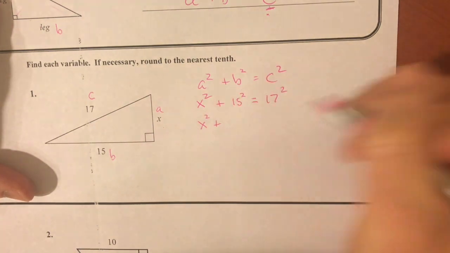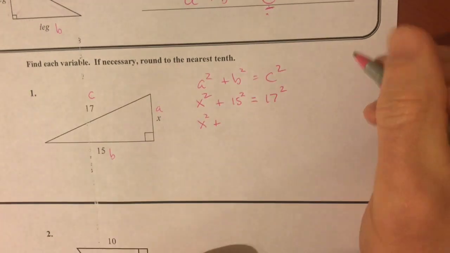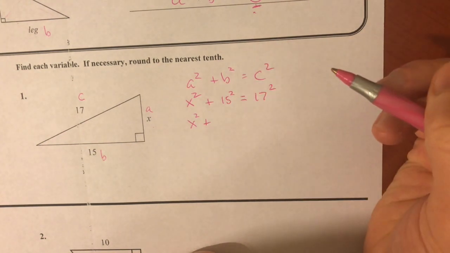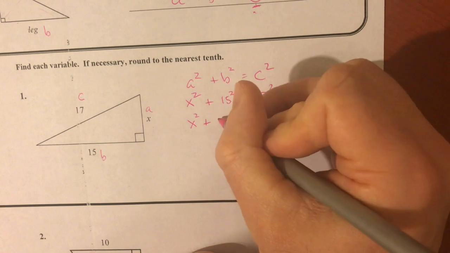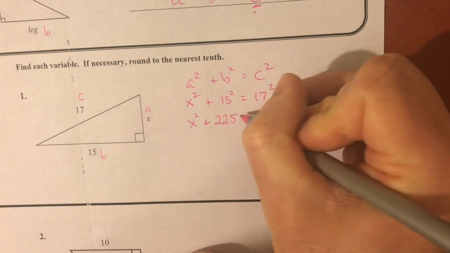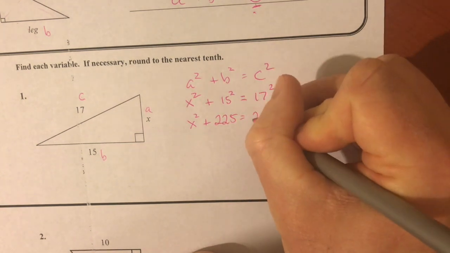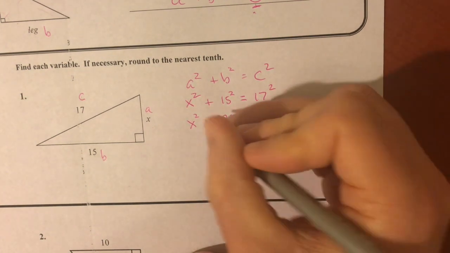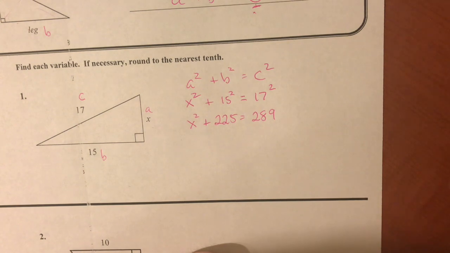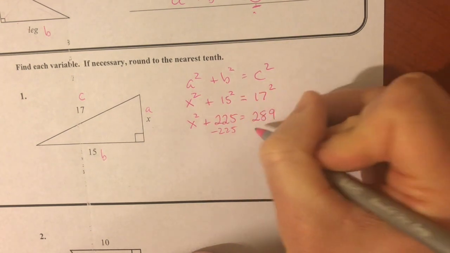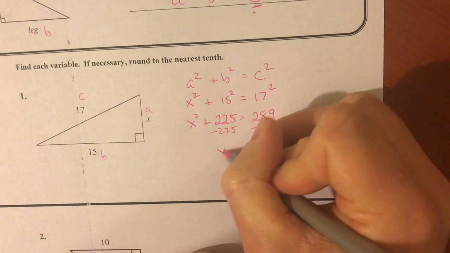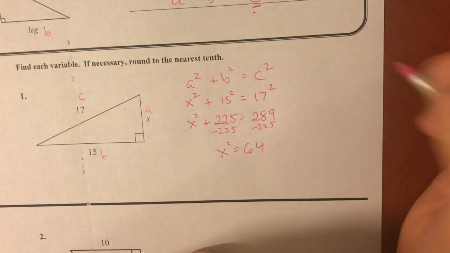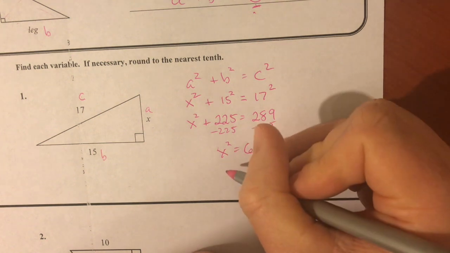Now, solving this, just take your time. You're just solving an equation here. You can use your calculator if you don't know these numbers. Sometimes you can get some pretty big numbers here. 15 squared is 225. 17 squared is 289. Now you're trying to solve for x, so the easiest way is, of course, to subtract 225 from each side, and then you'll be left with x squared equals 64.